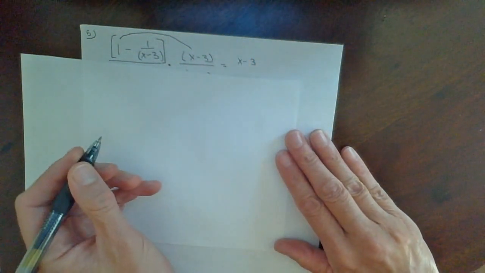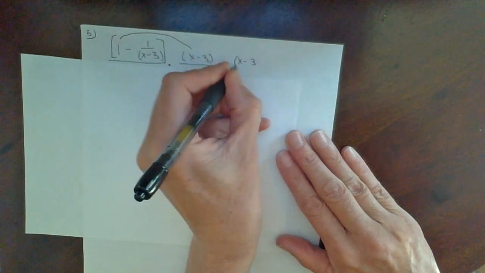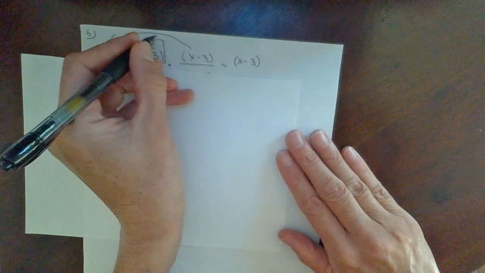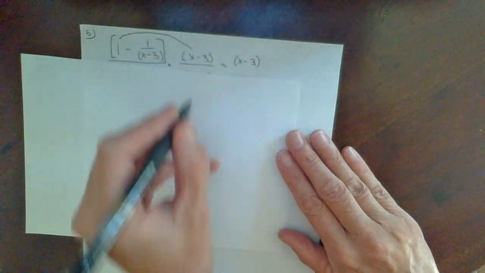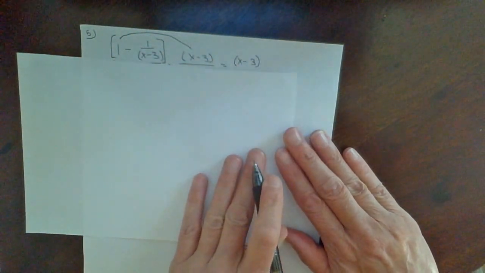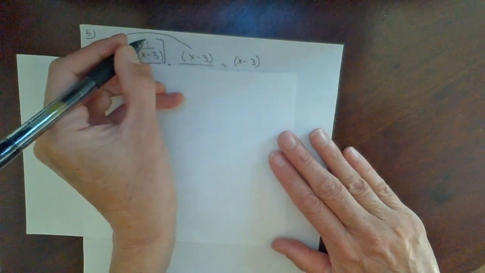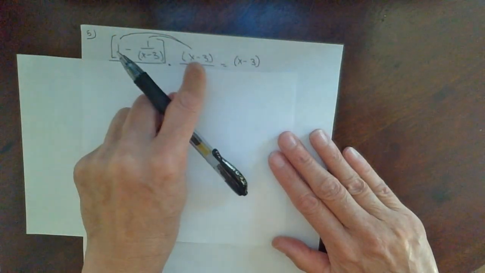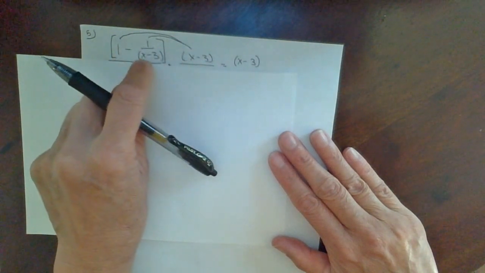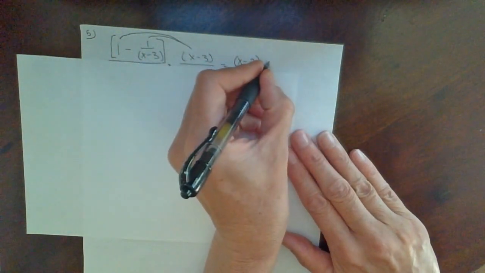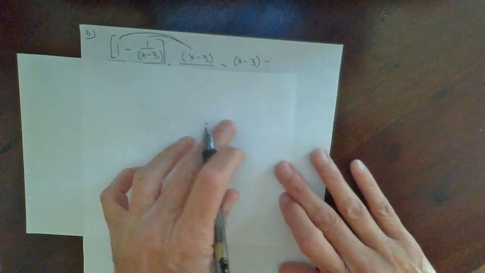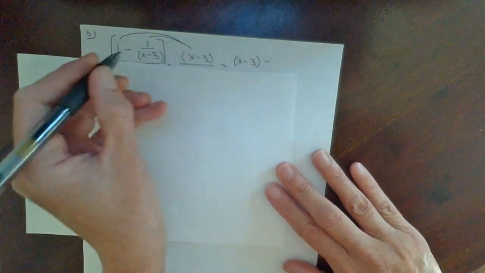Do I have to put it in parentheses? I don't think so. There's nothing adding to it, but let me put it in parentheses. There's nothing multiplied by it, but I'm putting it in parentheses just to make it clearer. Okay, now I'm going to multiply x minus 3 times 1 over x minus 3. There's a minus in the bottom, and x minus 3 times 1 over x minus 3.